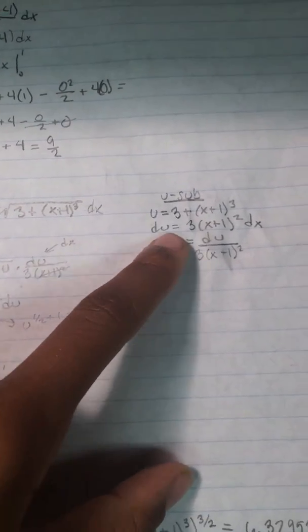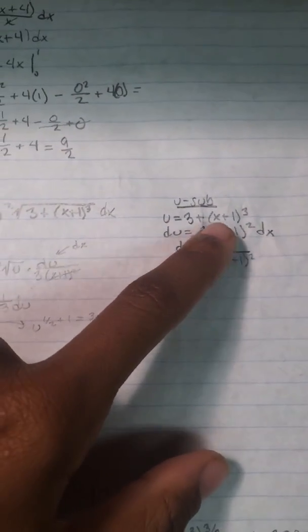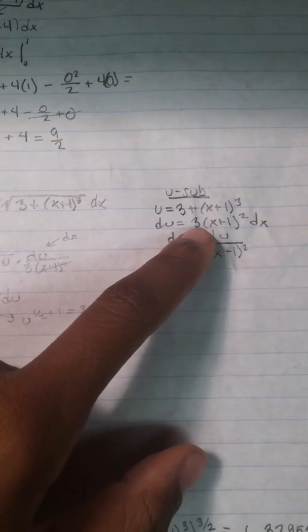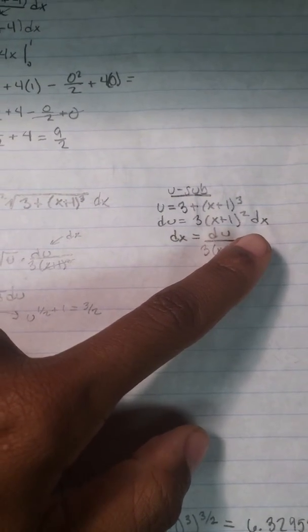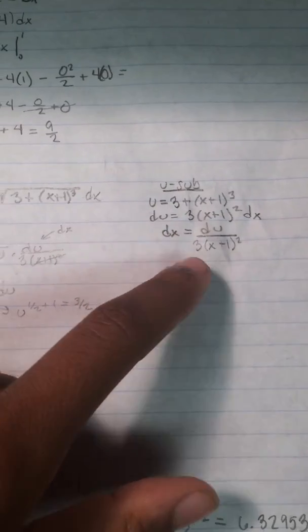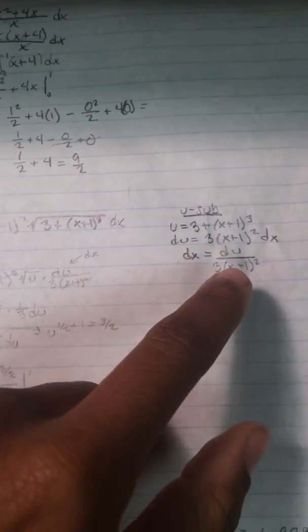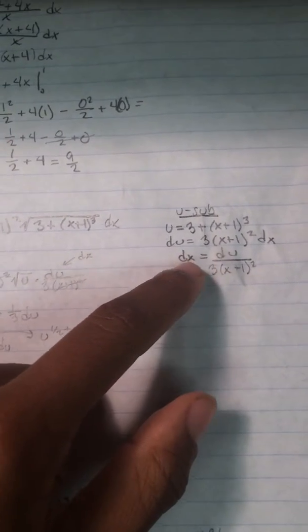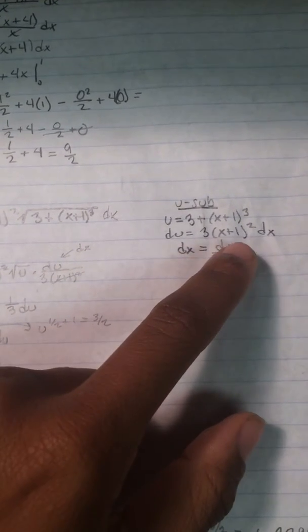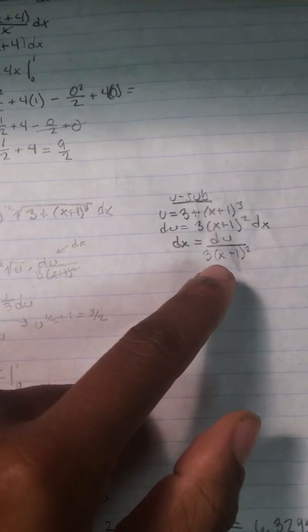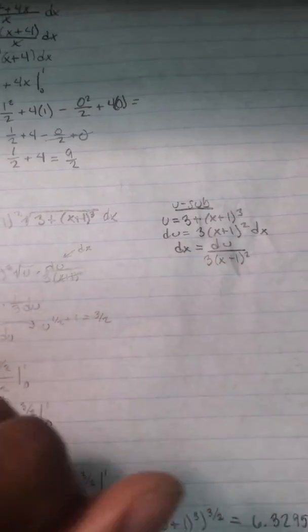And so when you solve for du, you get 3 times (x plus 1) squared dx. To make it easier as far as simplifying and crossing things out, I solved for dx and made this du over 3 times (x plus 1) squared.